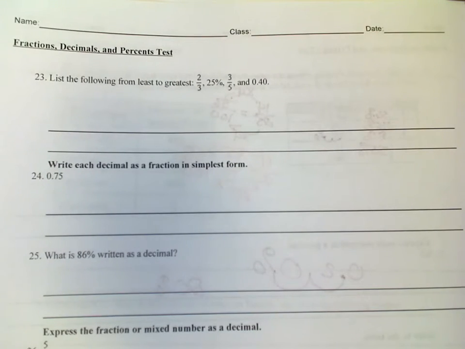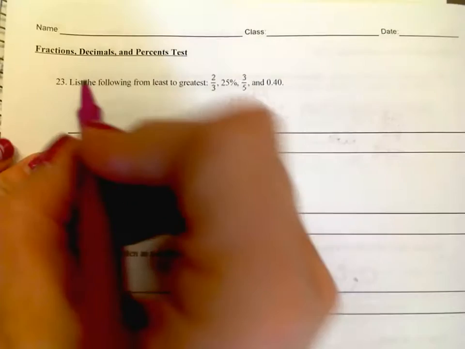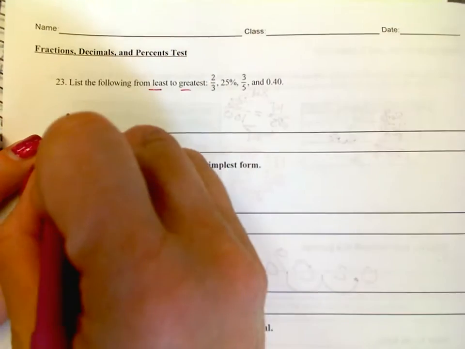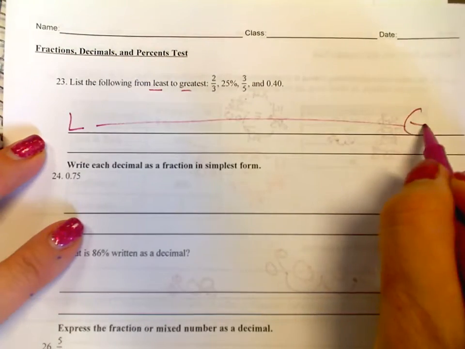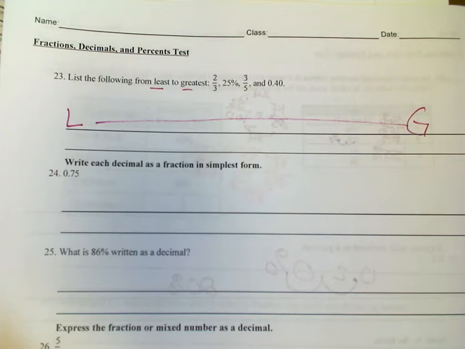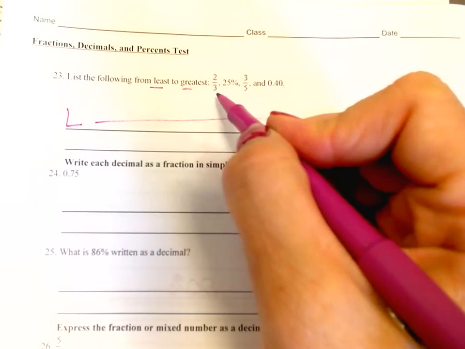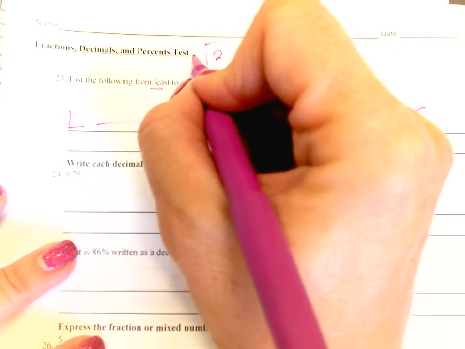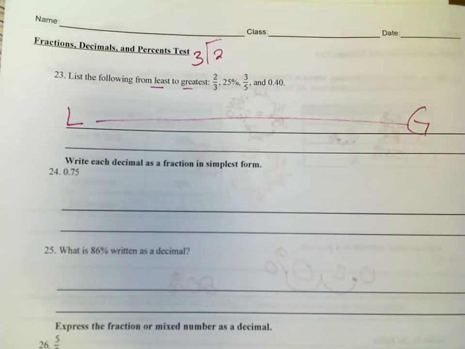List the following from least to greatest. So again, to remind myself, they want least to greatest, put an L, draw a line to the greatest. And now let's change them all to decimals. 2/3, 2 divided by 3. Figure out your decimal, it's repeating.